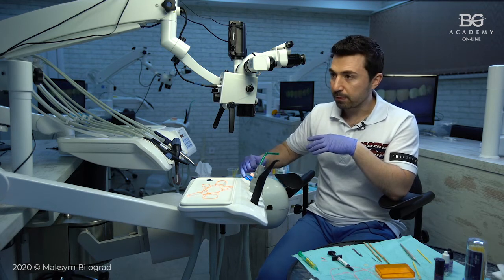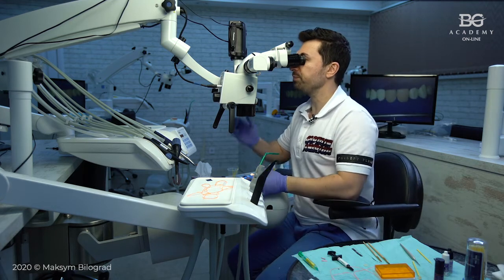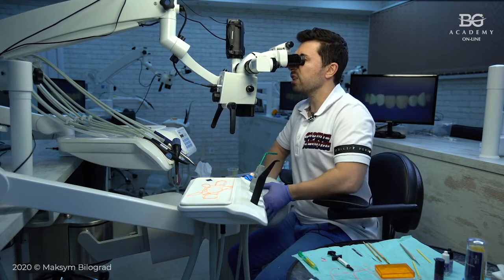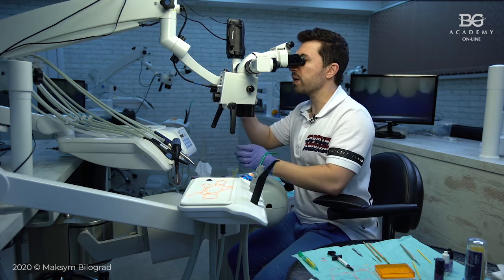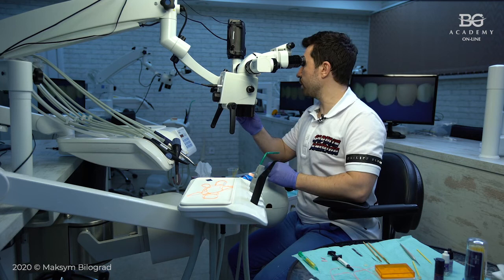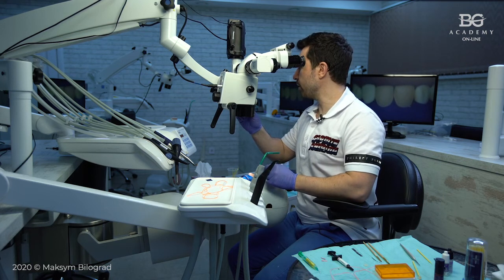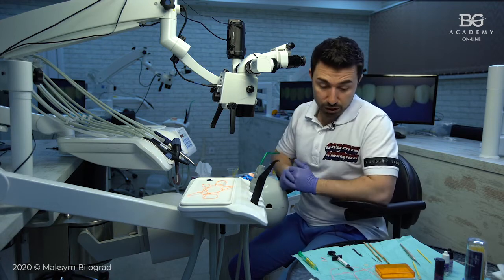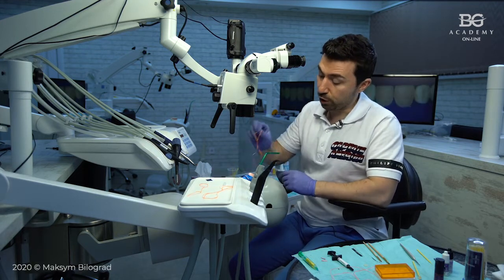And in that type of isolation, to get your finish lines exposed better, let me just check, show you, sorry, I will go for higher magnification. We can use additional isolation tools like clamps, for example, or you can use floss ties.